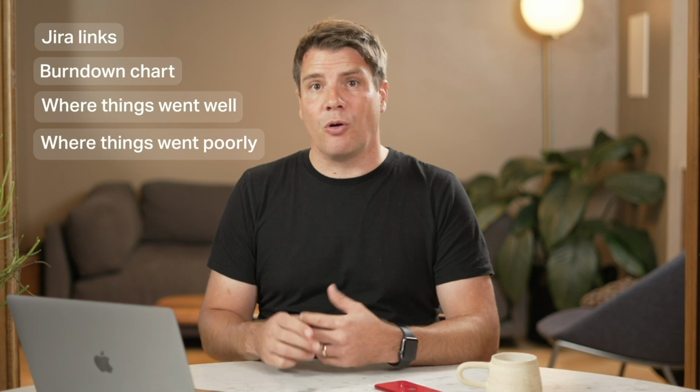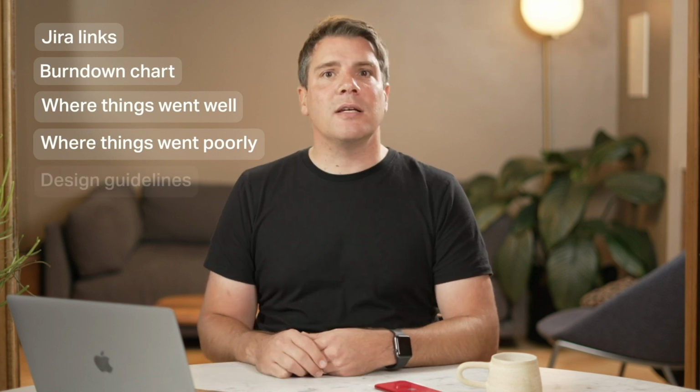As the facilitator, you'll want to set up your team for successfully contributing to these topics. To do that, we suggest that you add the following content to your overview page: a link to the sprint in Jira, a link to the sprint burndown chart, internal conversations where things went well, perhaps internal kudos in Slack, and where things went poorly, internal conflict or customer feedback, links to design specifications or requirements documents.